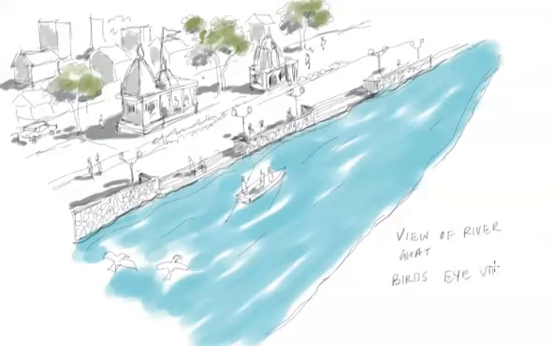Bird's eye view means that your eye level is going to be much higher than the level of the scene that you're seeing.